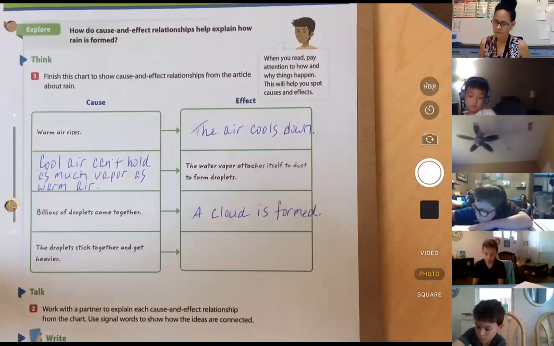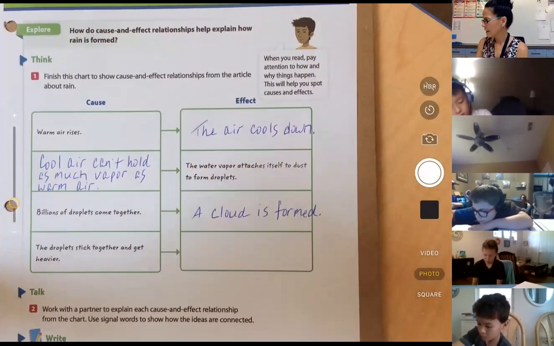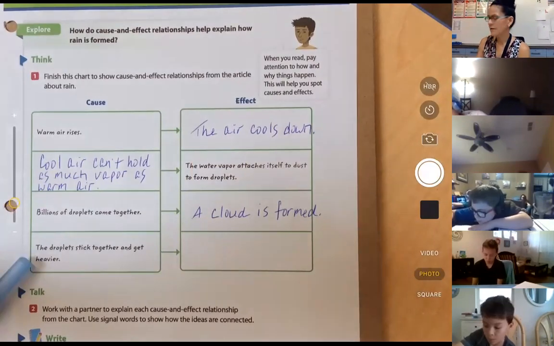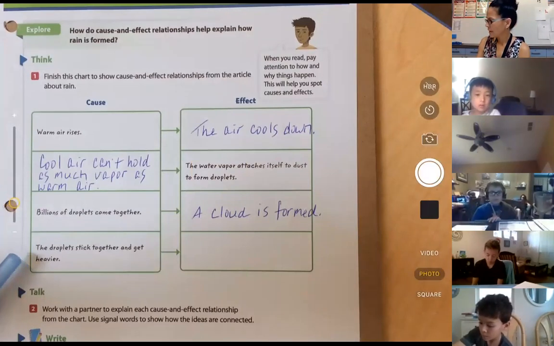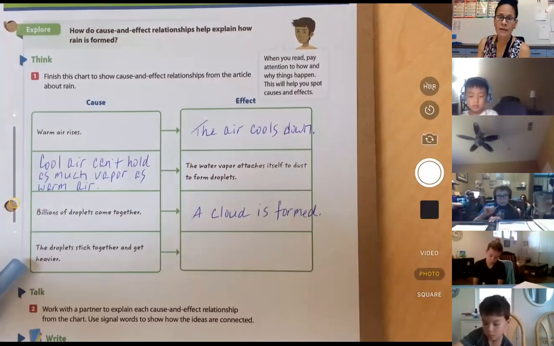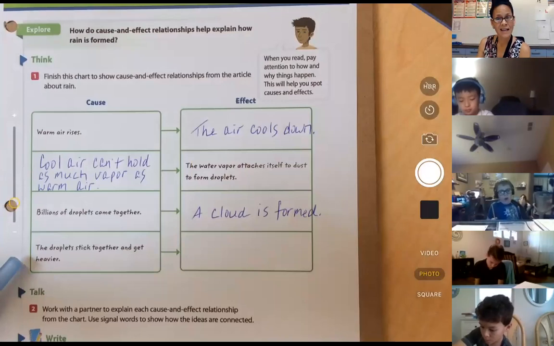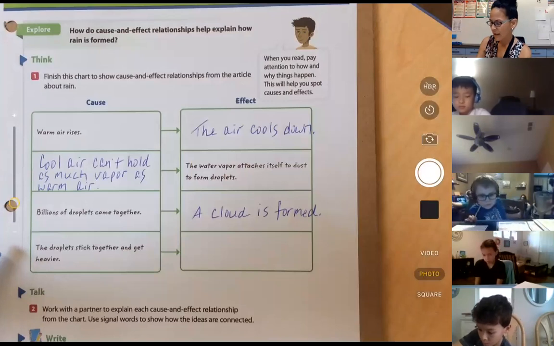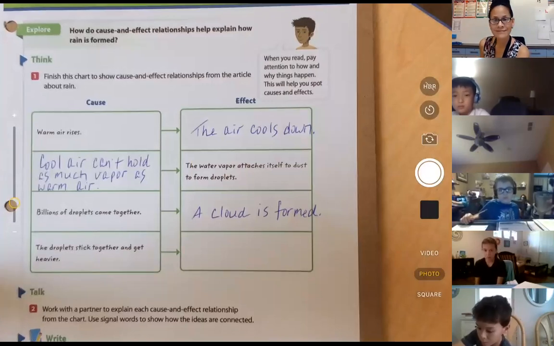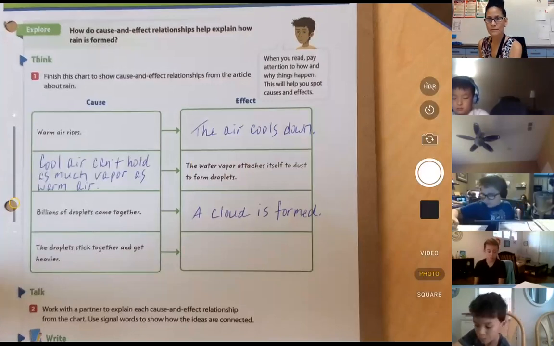And down at the bottom, it says, the droplets stick together and get heavier. So what happens as a result? Signal phrase. As a result, they fall to the ground as rain or snow.